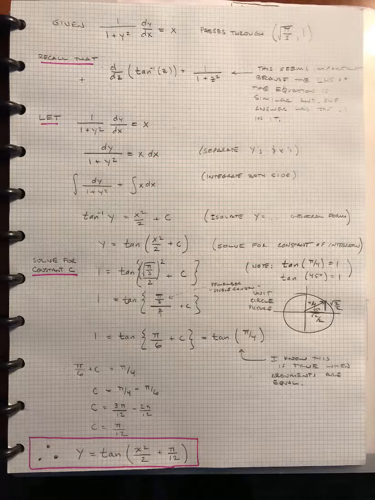And so right away, recall that the derivative of arctan of z is just equal to 1 divided by the quantity 1 plus z squared. And that seems important to me because up here, you'll note that we ended up with 1 divided by the quantity 1 plus y squared, so the form seems similar, so just keep that in the back of your head.